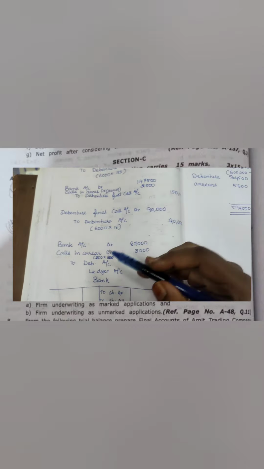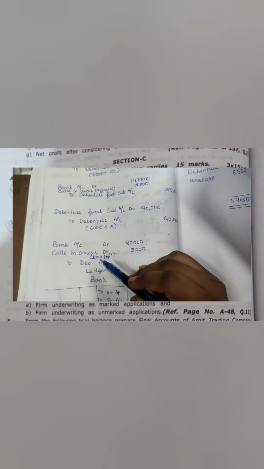Now we invite them to pay the final call, which is 6,000 into 15 rupees, that is 90,000 rupees. After inviting, 200 people have failed to pay. So you are going to receive 5,800 into 15, which is 87,000. The 200 into 15 are defaulters, they have not paid. By this we give the entry, so our journal entry is done.